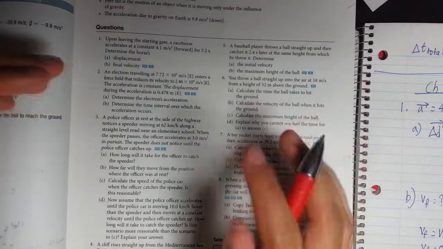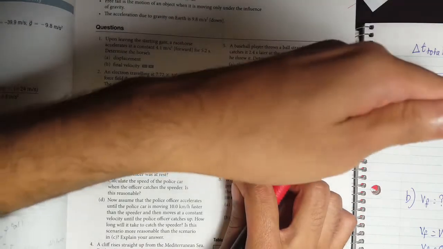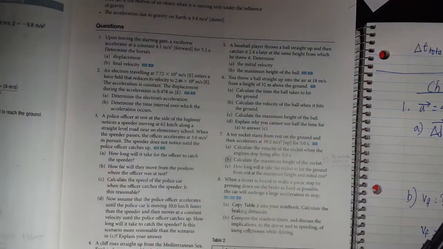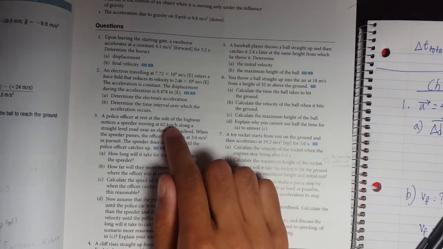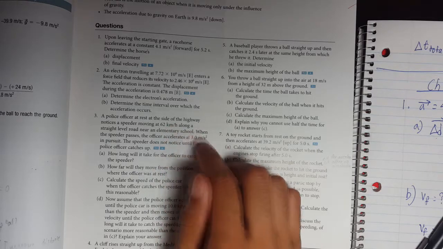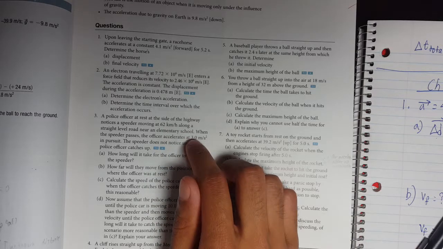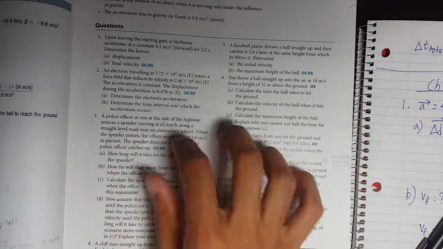Basically, there's a police officer standing still, at rest, and a car passes by, and then the police officer starts driving forwards, chasing the car. For this question, you're going to have to convert the kilometers per hour to meters per second, because the acceleration is in meters per second squared, and it's better to have all of them in the same unit so the calculations are easier. If one's in kilometers per hour and one's in meters per second, it'll be hard to do the calculations. So put them in the same units.